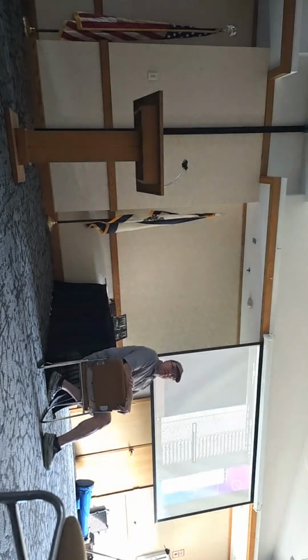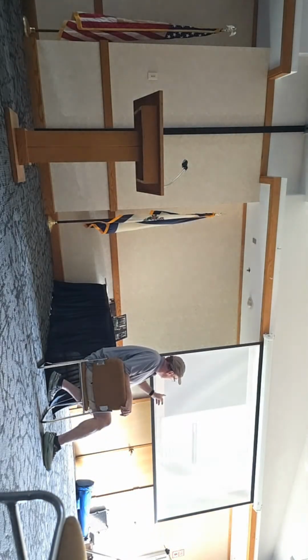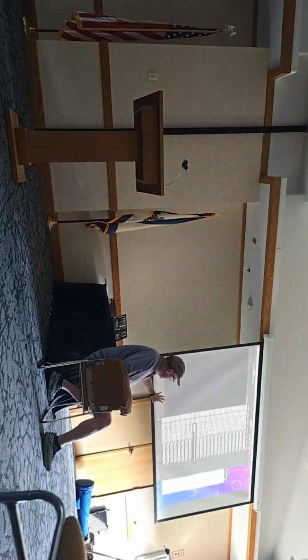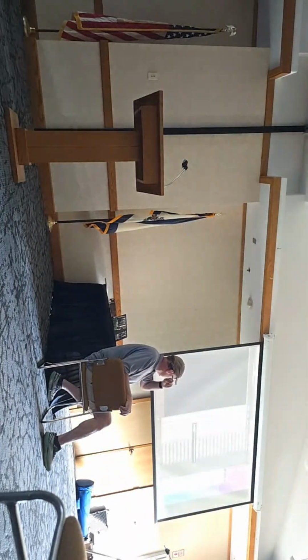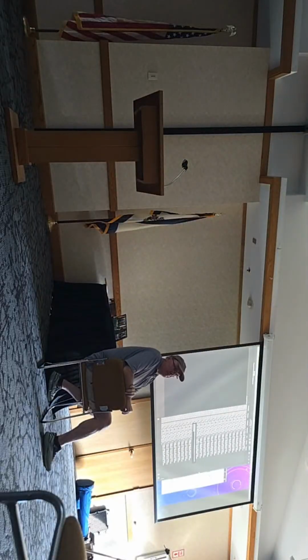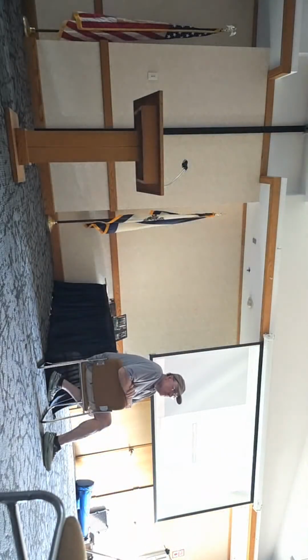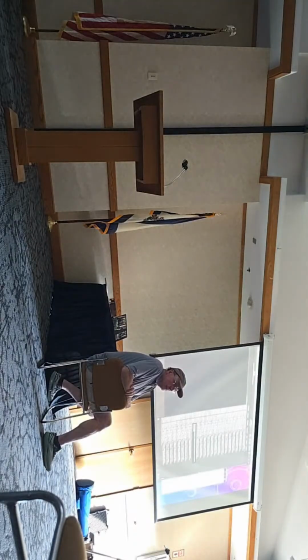Any other questions while this is running? There's a lot of images here, so it's taking a little time to go through and do that registration. Hey, Brent, we were talking about making sure the exposure was right. Do you use the histogram, or how do you do that?